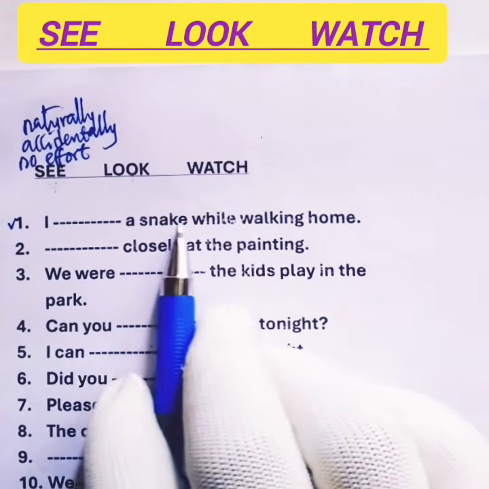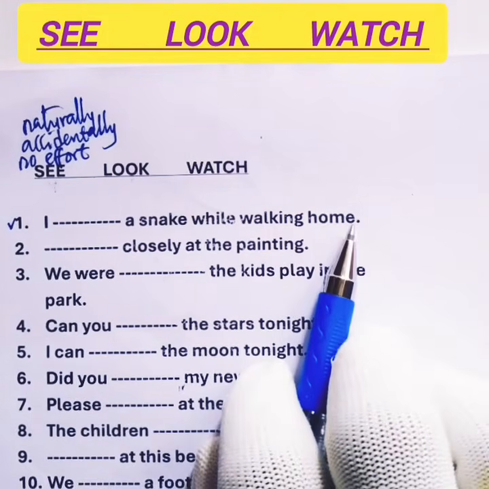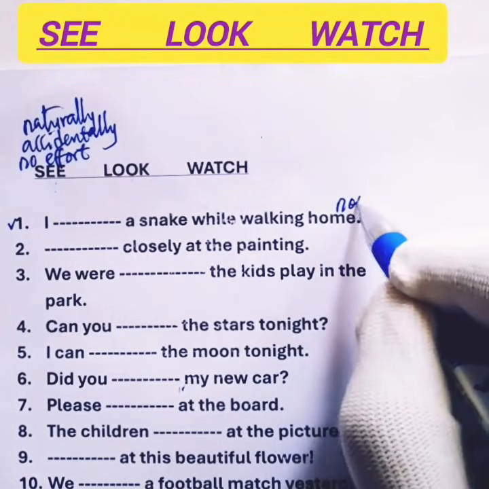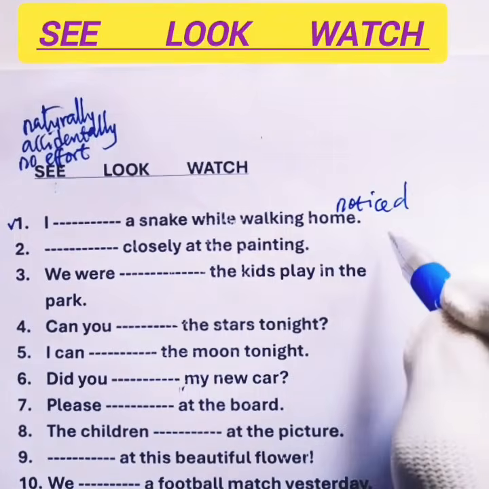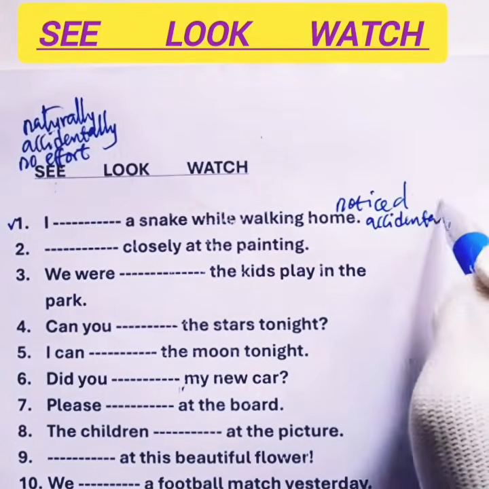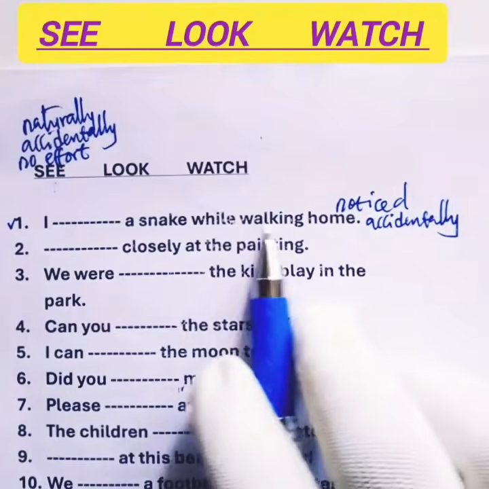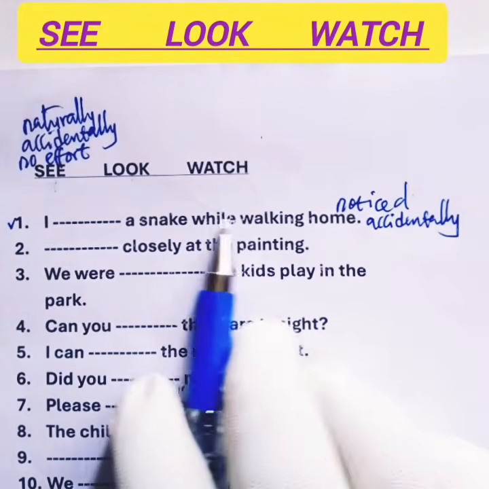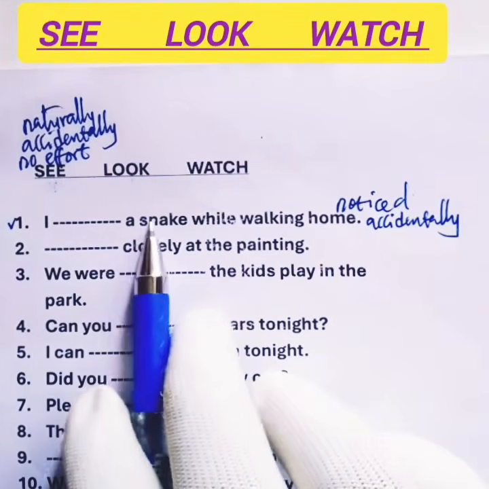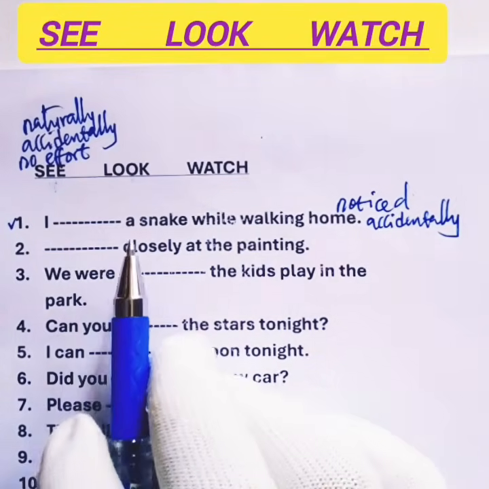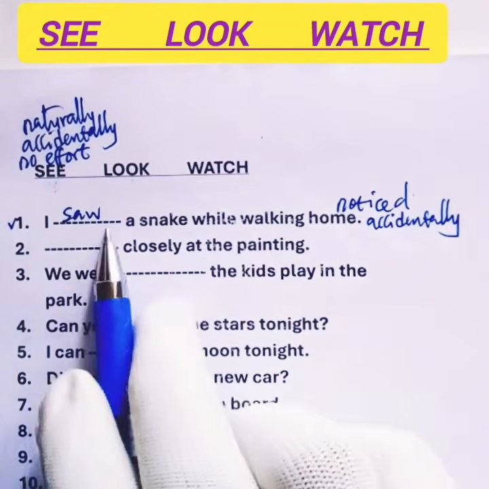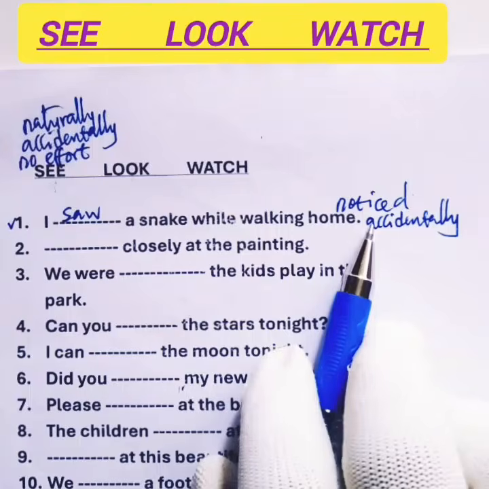I blank a snake while walking home. Here, you're just walking on the road and you noticed a snake accidentally. Then see is the right word to use. The sentence suggests past action, so we use the past tense of see, which is saw. I saw a snake while walking home.